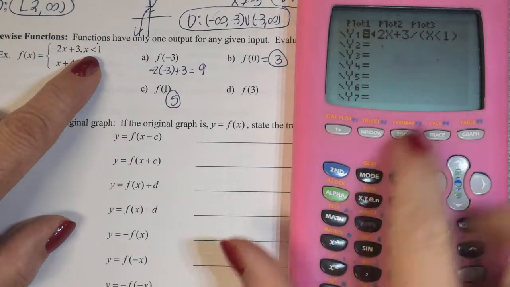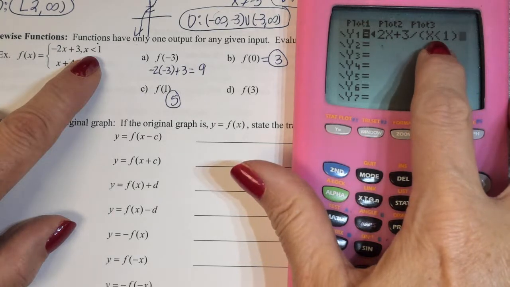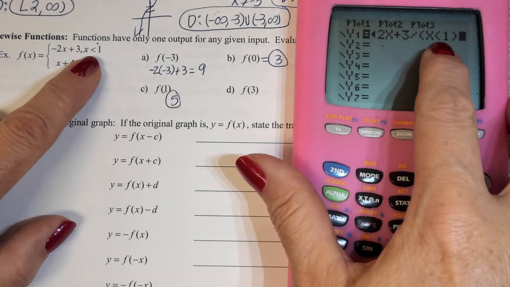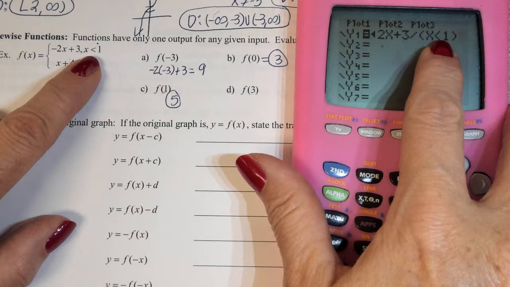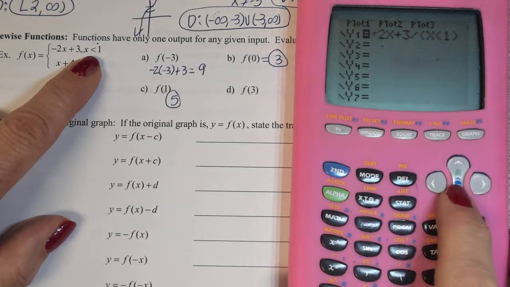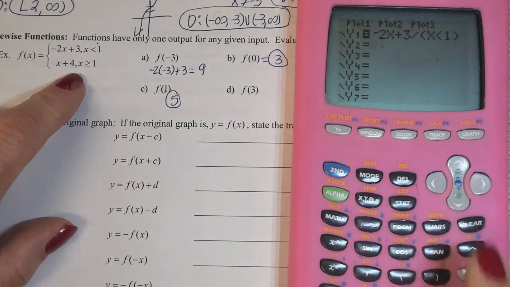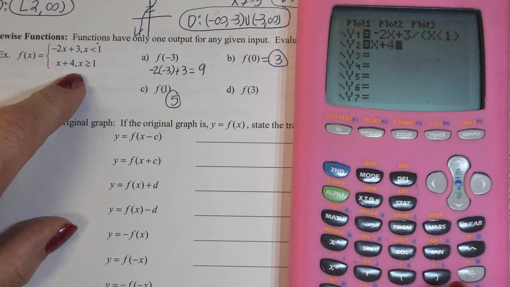So what I have to say is, calculator test it out. So this is under test. You're only going to graph this when x is less than 1. Then I go down to y2. I'm going to put in x plus 4.